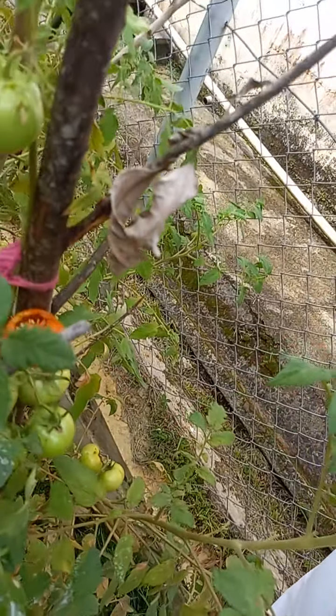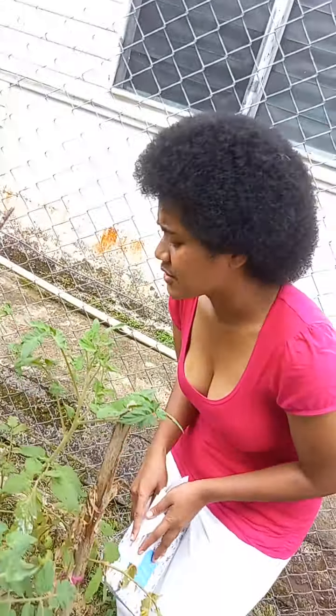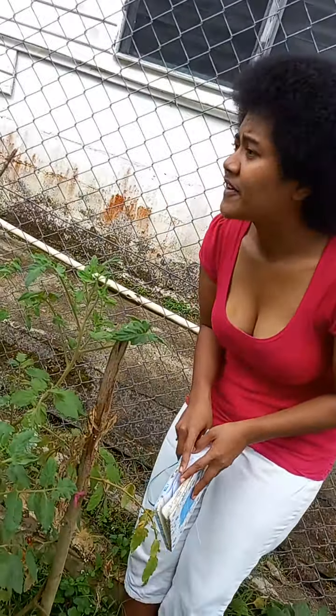You can use a chemical. You can use copper fungicide to spray. Make sure you follow the instructions very carefully, because using chemicals is very risky if you do not follow the proper precautions and directions. Make sure you follow how many liters of copper fungicide to apply in 1 liter or 2 liters of water.